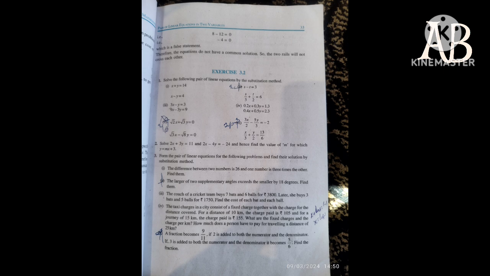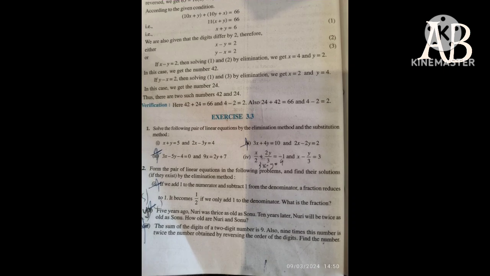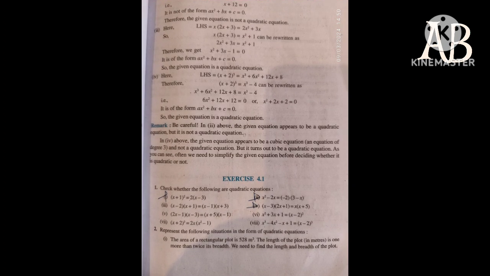3.3 in question number 1 you have to do part first and part I, and question number 2 part first, part second and part third. I have skipped the last 2 parts, and in these 3 parts the most important one is the second part, 5 years ago. This is all for linear equations, because you should know the last 2 exercises are deleted.